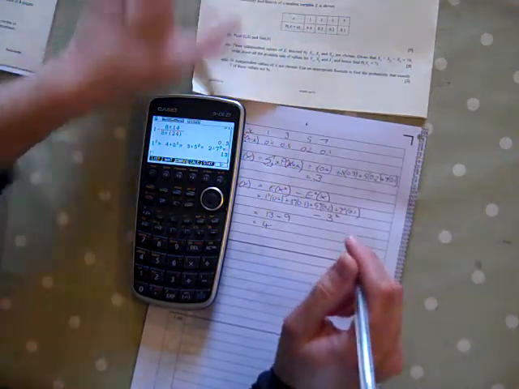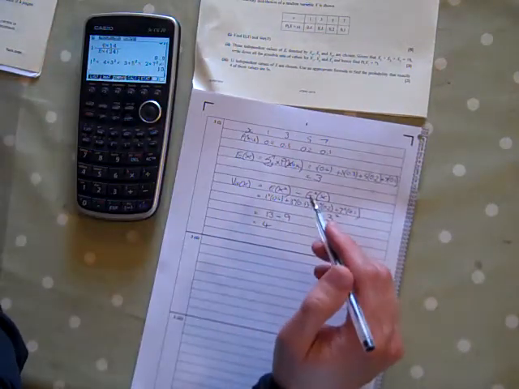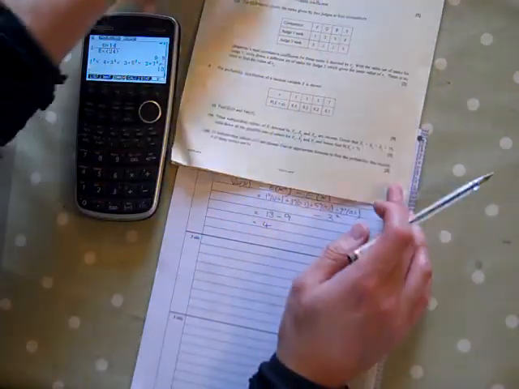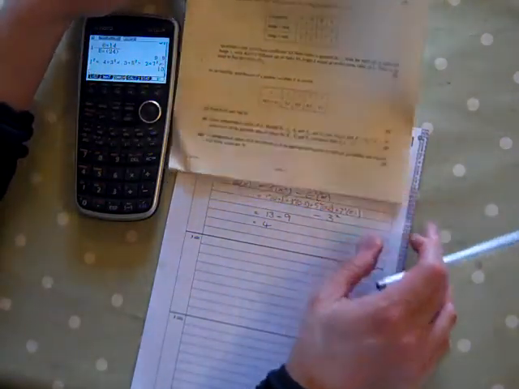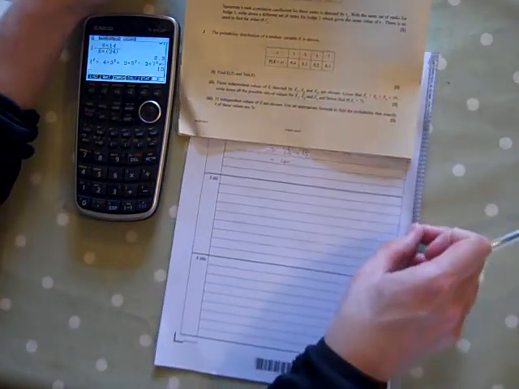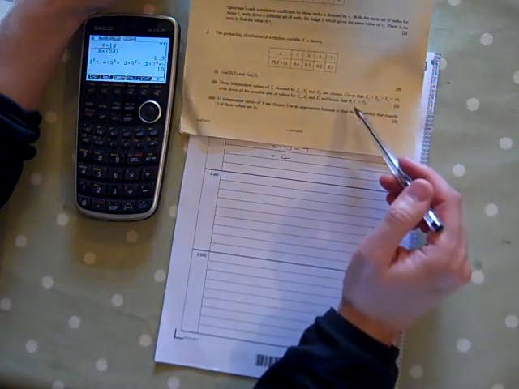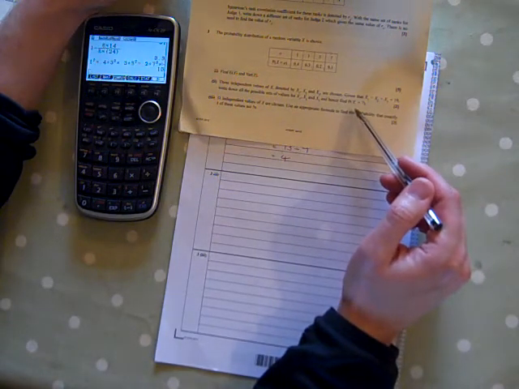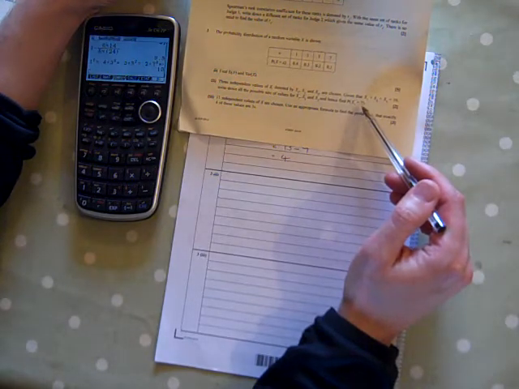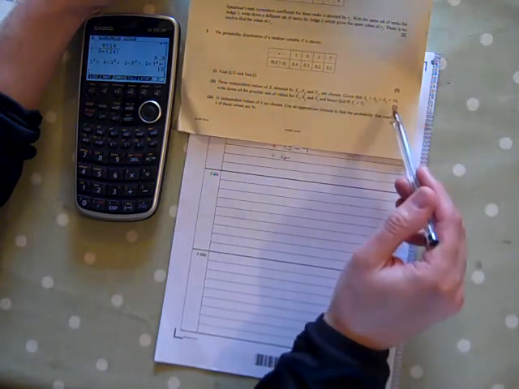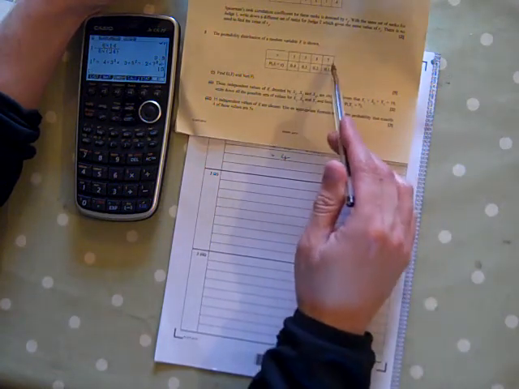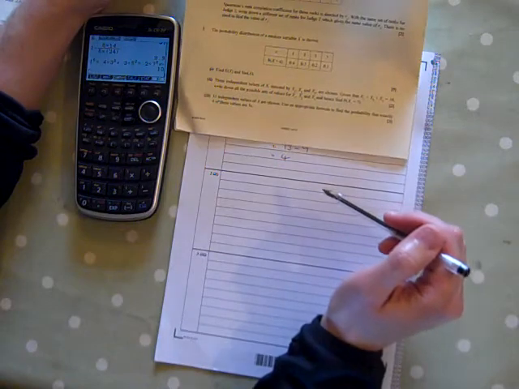Okay, then it says 3 independent values of x denoted x1, x2, x3 are chosen. Given that their sum is 19, write down all the possible sets of values for x1, x2, x3 and hence find the probability that x1 equals 7. Okay, so we're thinking we've got 3 numbers added together to give 19. They're 3 of these numbers here. How can we do that?